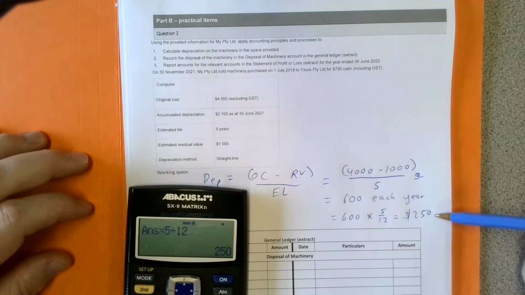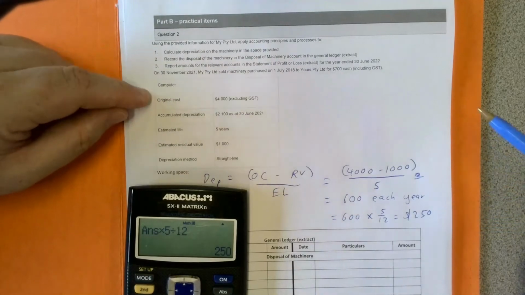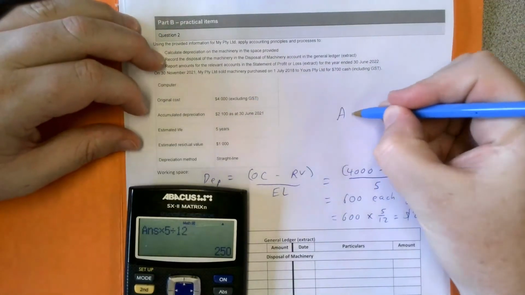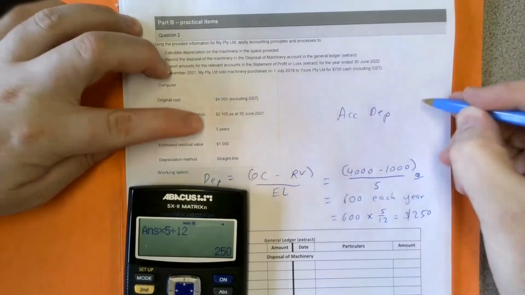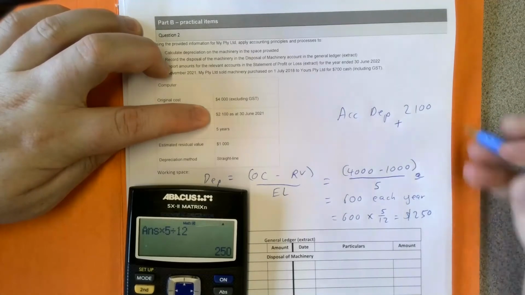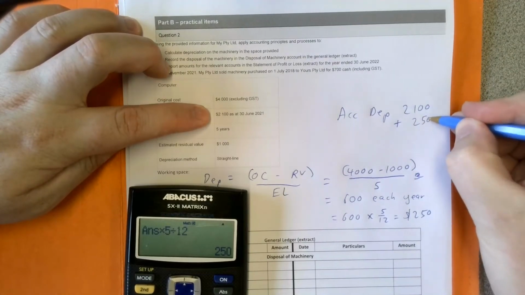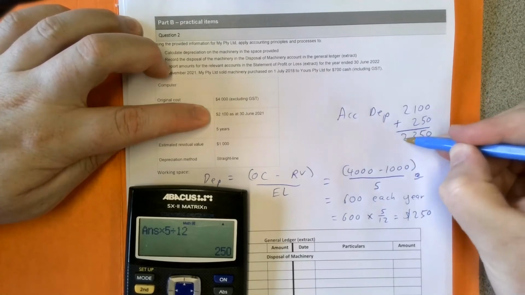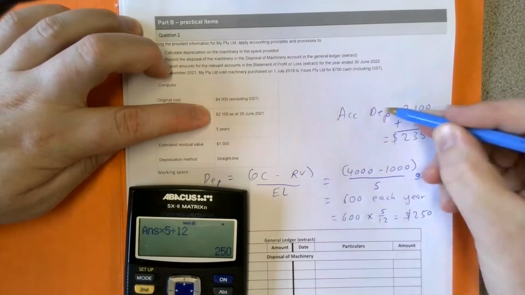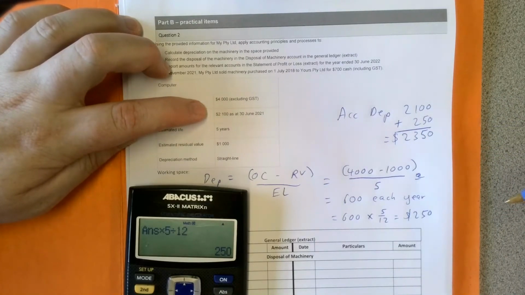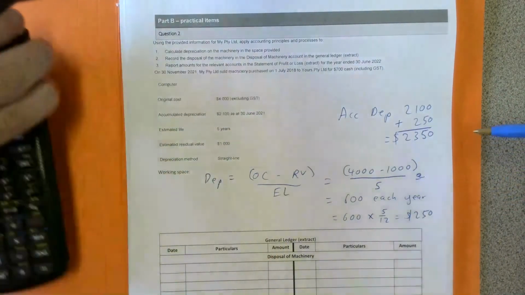Now that means that our accumulated depreciation at the date of disposal will be the 2,100 plus the $250 depreciation for this year. So accumulated depreciation will equal $2,350 at the date of disposal. So now we've calculated everything we need to calculate there.